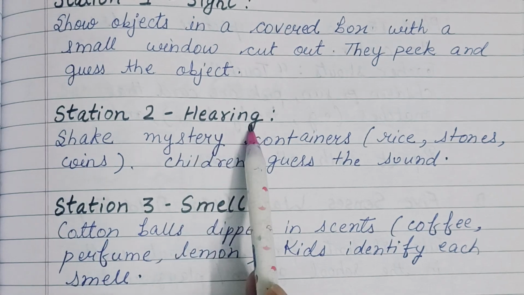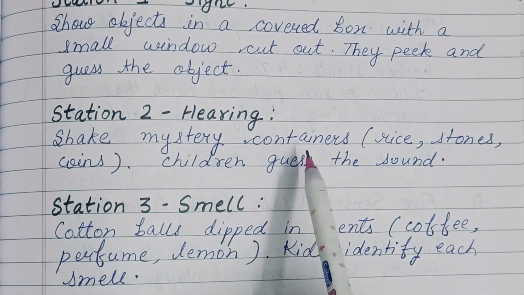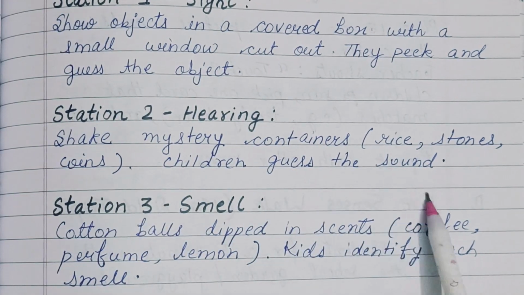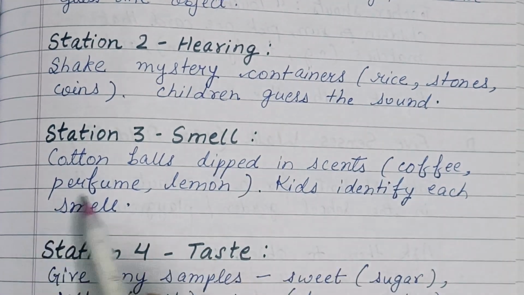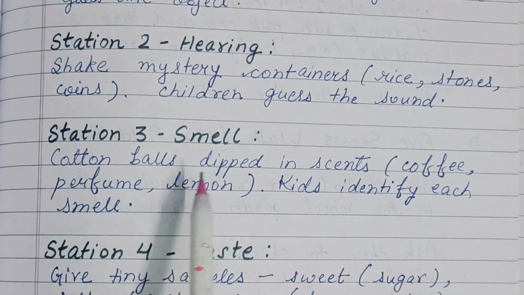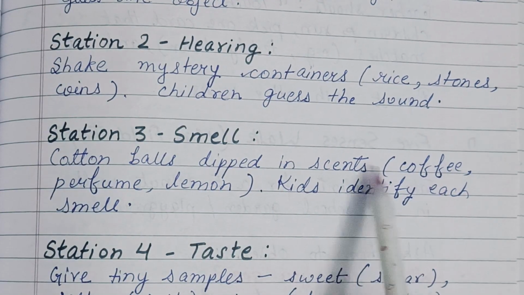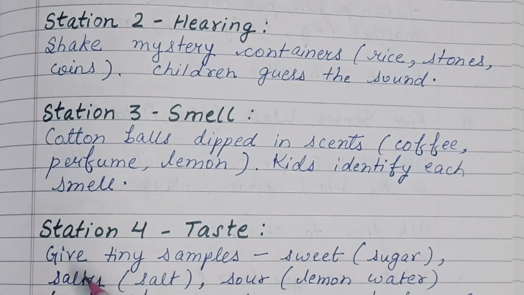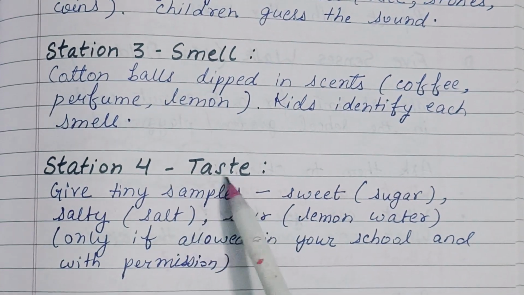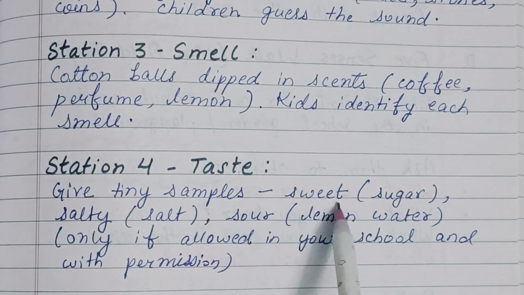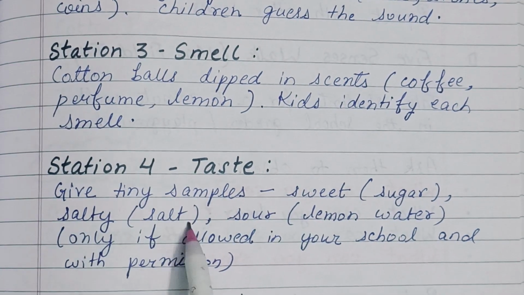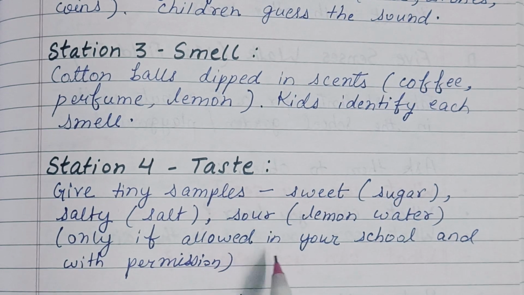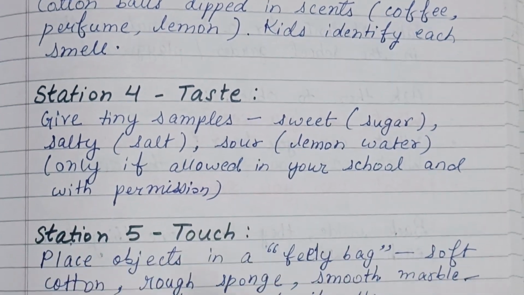Second station for hearing. Shake mystery containers like rice, stones, or coins. Children will guess the sound. Station 3, smell. Cotton balls dipped in scents, coffee, perfume, or lemon. Kids identify each smell. For station 4, taste. Give tiny samples, sweet for sugar, salty salt, sour lemon, water, only if allowed in your school and with permission.